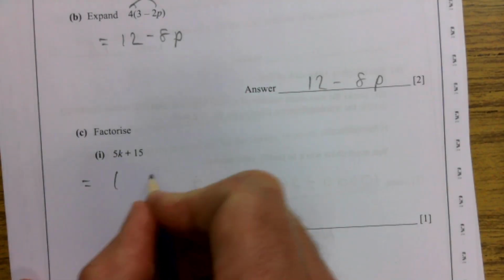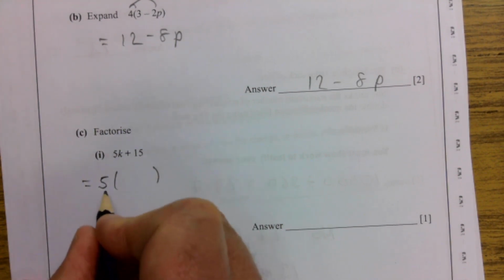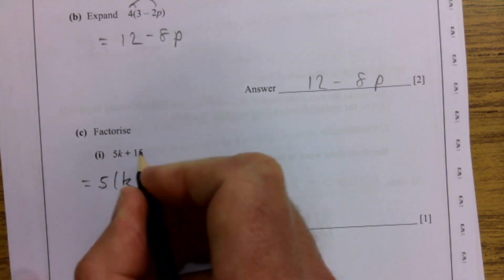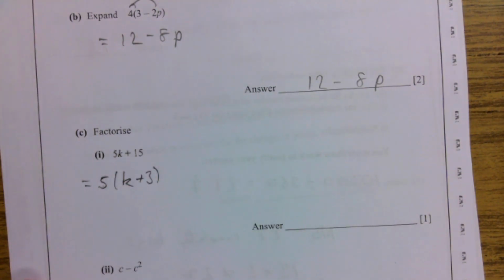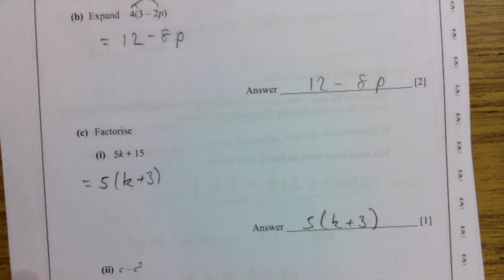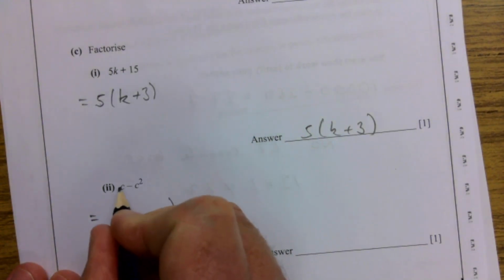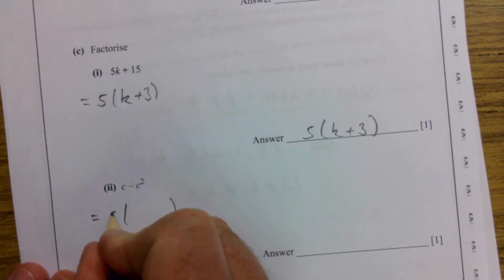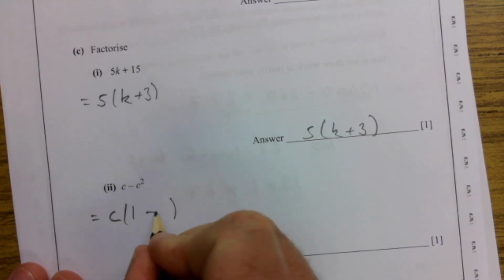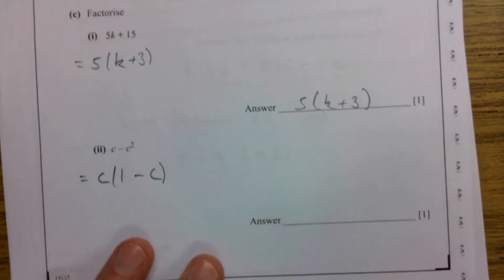Factorise. So what common factor? 5 and 15, so we can take out a 5, and then 5 times what gives me 5k, that's going to be k. 5 times what gives me 15, that's going to be 3. So it's 5 bracket k plus 3. And then factorise this. So there's a c here and there's a c squared here, so we can take out a common c. Careful with this one. c times what gives me c, it's not 0, it's 1. And then c times what gives me c squared, so it's c bracket 1 minus c.